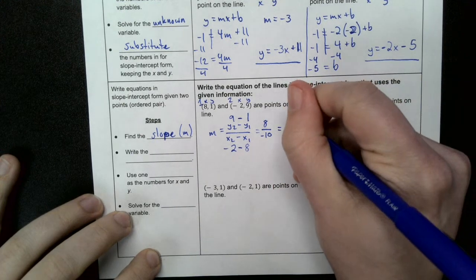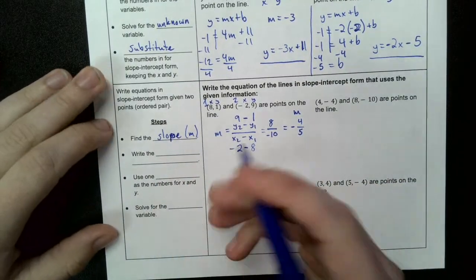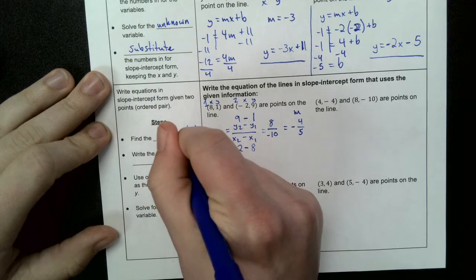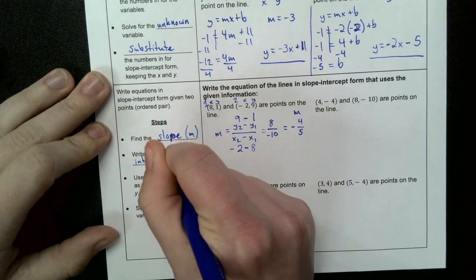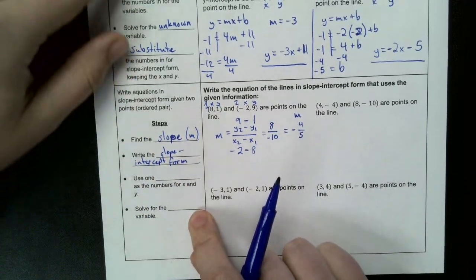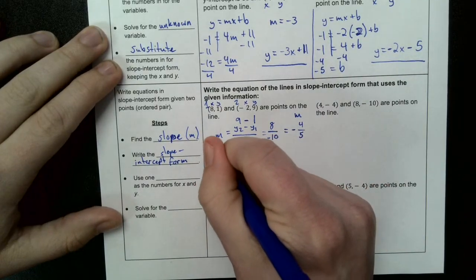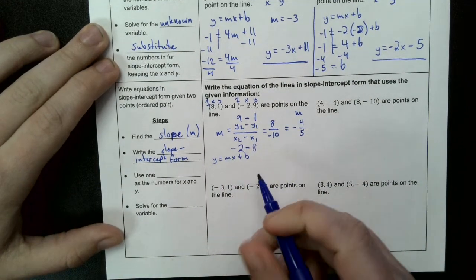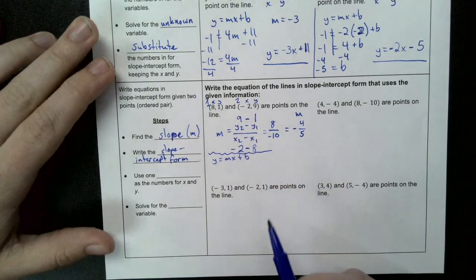So once I have my slope, oh, I forgot to do this. Write the slope-intercept form. You're going to essentially just do the same thing that we did up above. So the slope-intercept form is y equals mx plus b. All right? This is not enough room. Sorry about that.